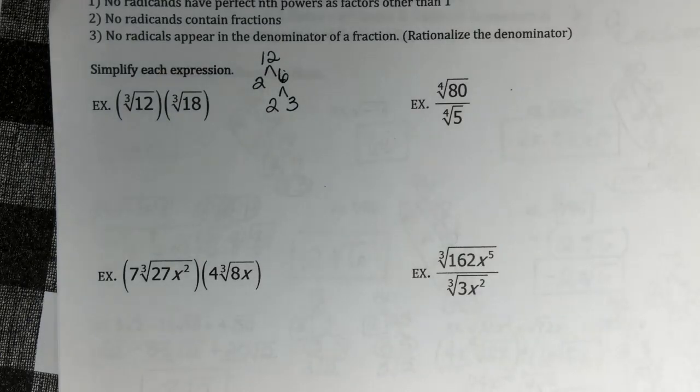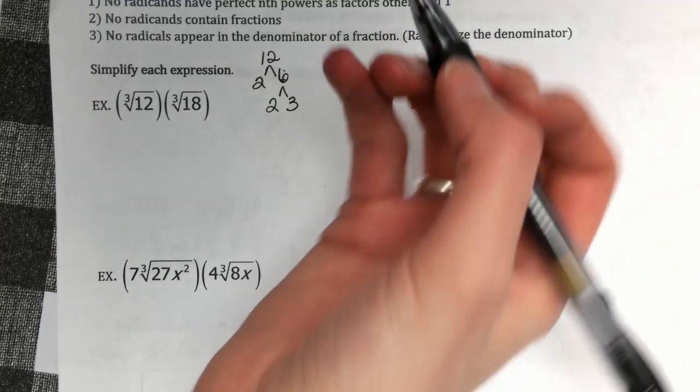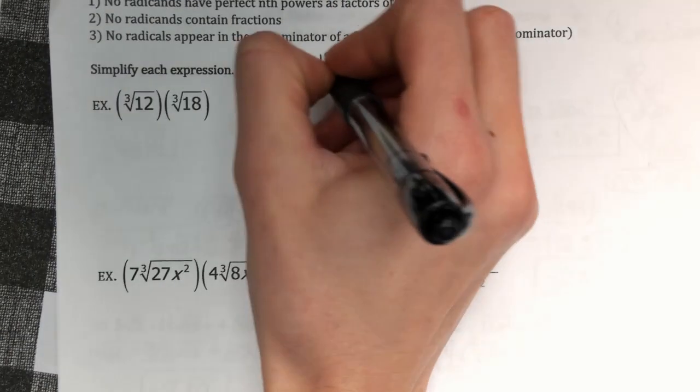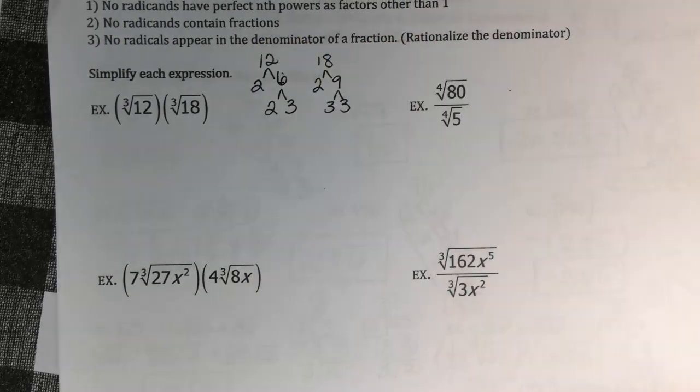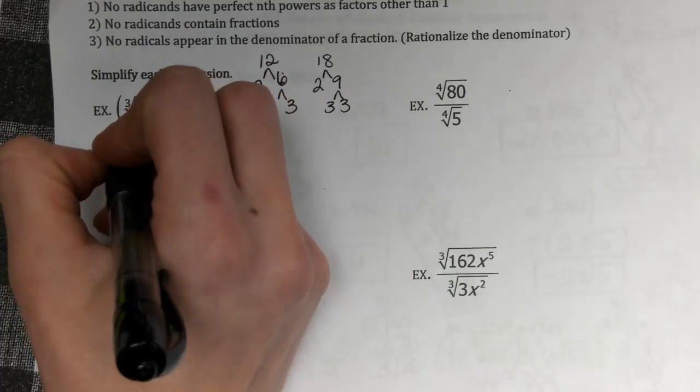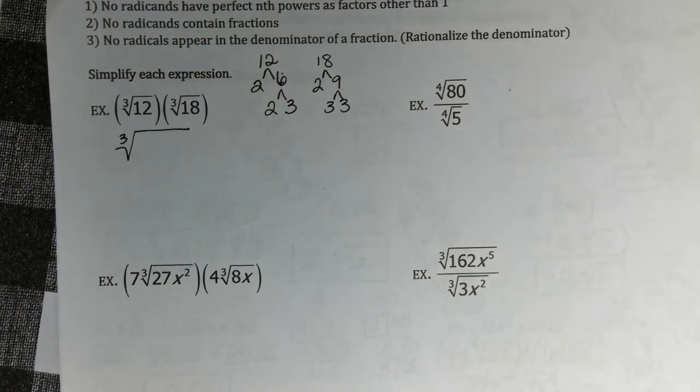Is that really going to be simplified? No, because I don't have groups of 3. Sometimes you can, sometimes you can't. Alright? So, what about 18? Could I do that? Not with a cube root. Okay? So, we're going to have to multiply. What's 12 times 18?